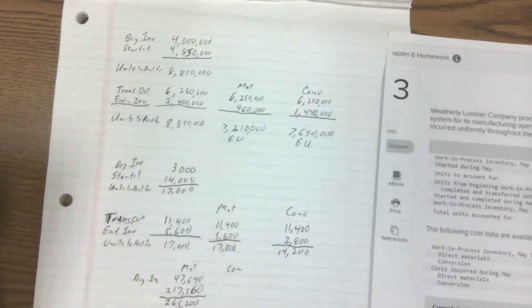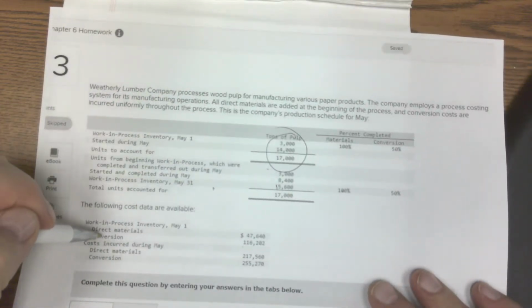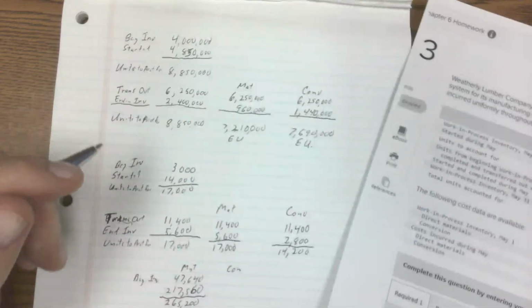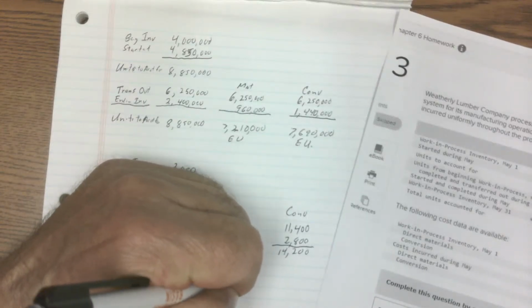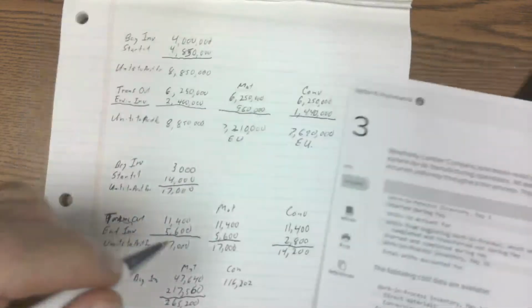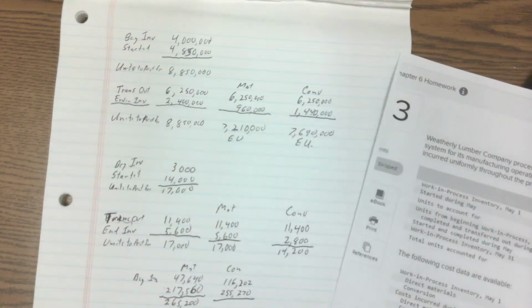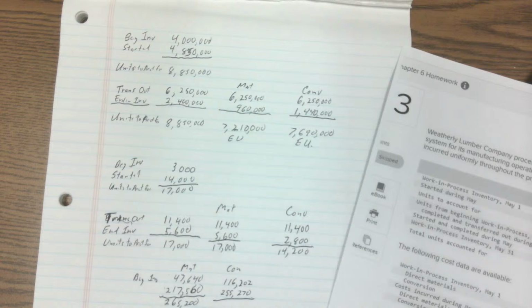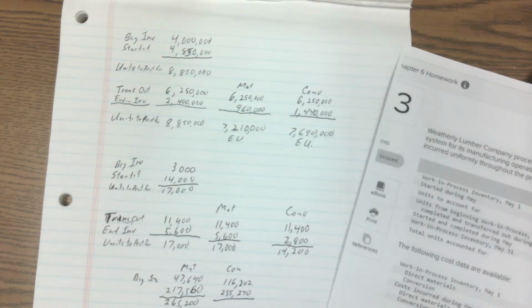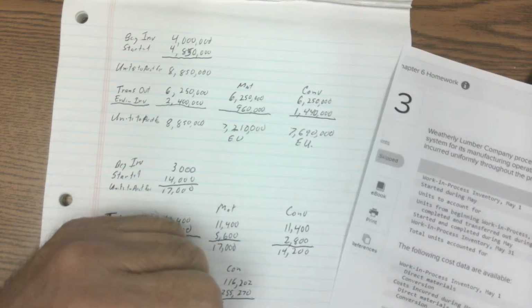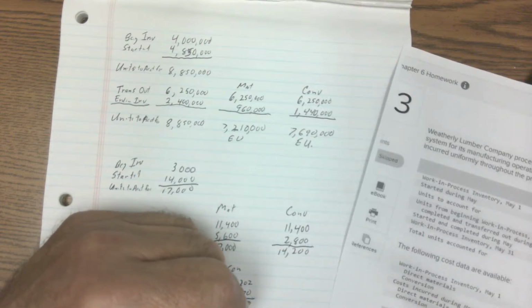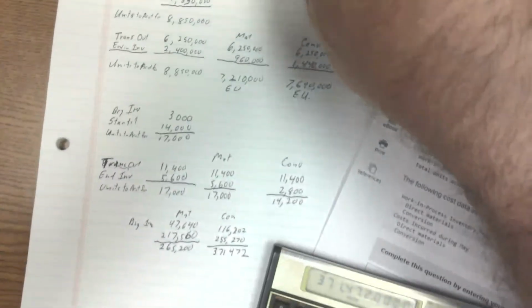And then for conversion, we had work in process or beginning inventory, 116,202. And then we added 255,270. Add those together. And we get 371,472. Let me move this down just a hair.